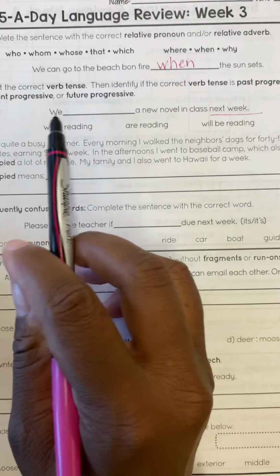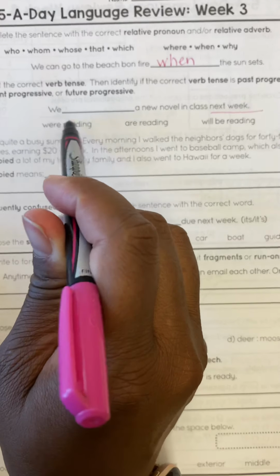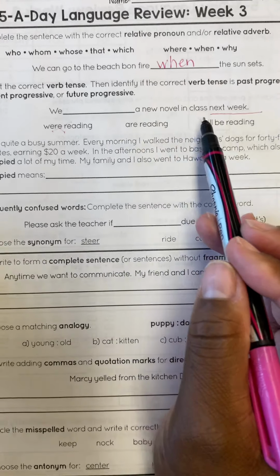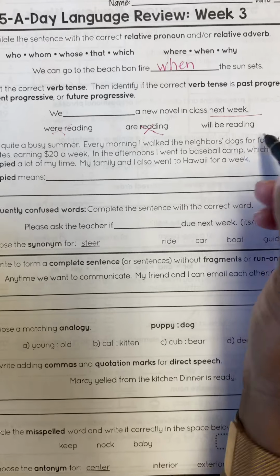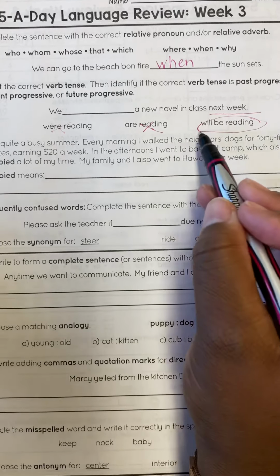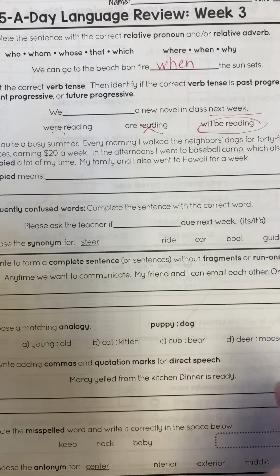So I'm going to insert. We were reading a new novel in class next week. Were is past, and that doesn't make sense. We are reading a new novel in class next week. That's present tense. We will be reading a new novel in class next week. That is future progressive. Will be. Hasn't happened yet, but will be happening soon.